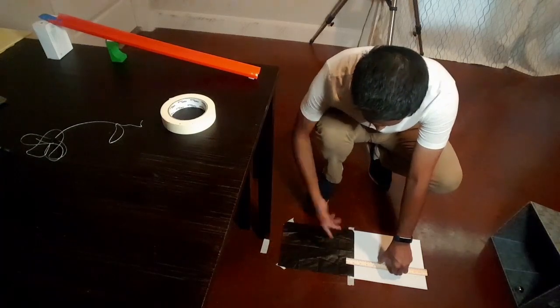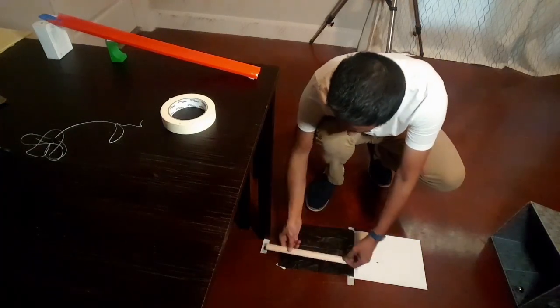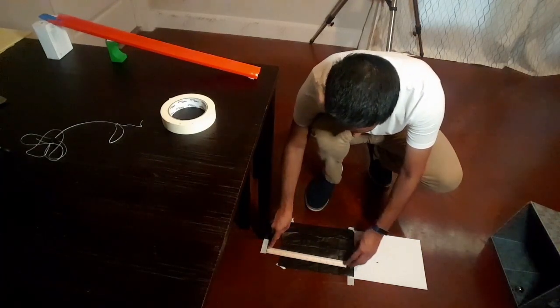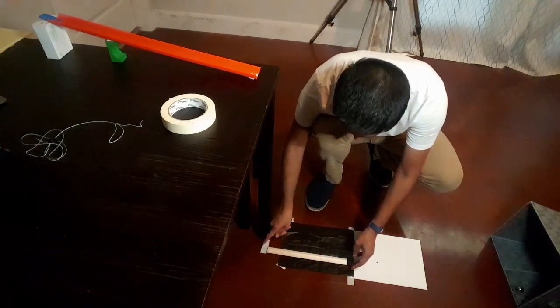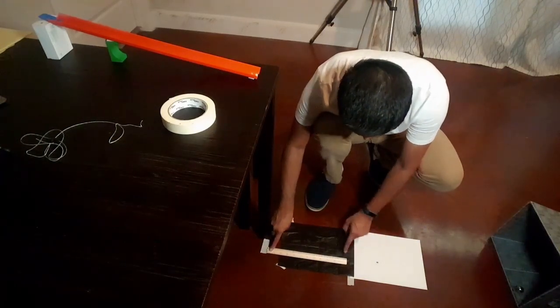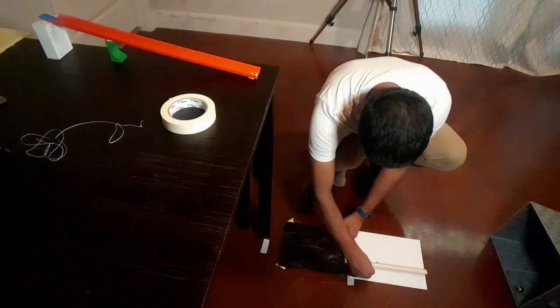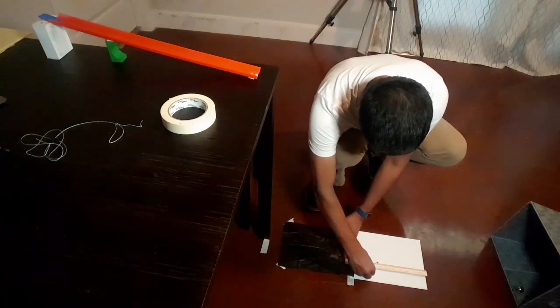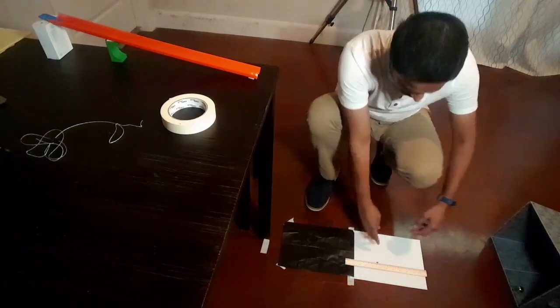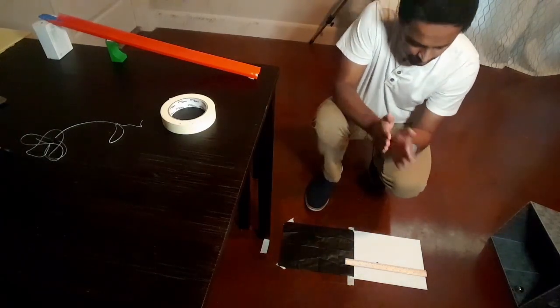So 30 plus 12, about 42. Let me just make sure one more time. Start from here, from the edge. 30 is at this point. Yes, so they are between 12 and 12 and a half centimeters.